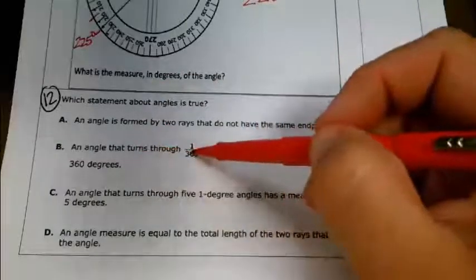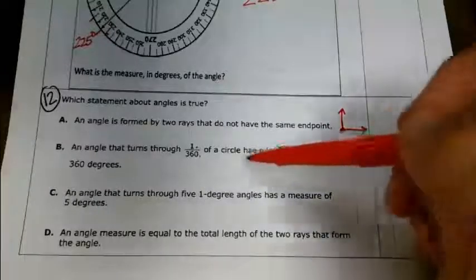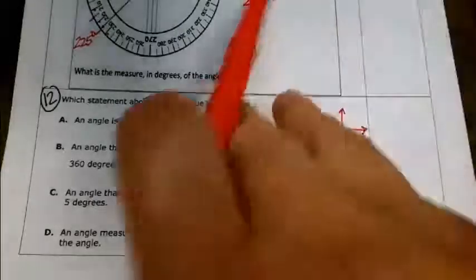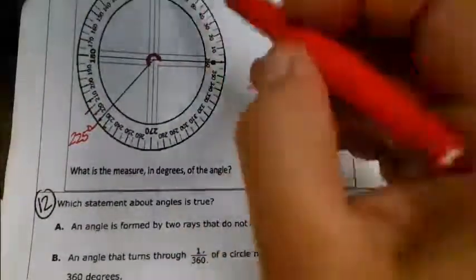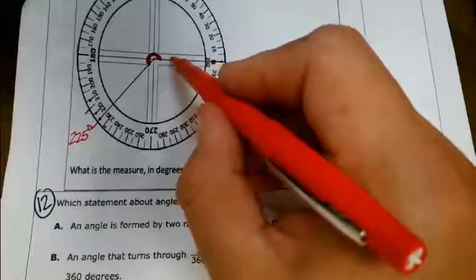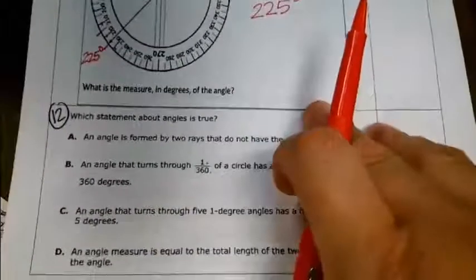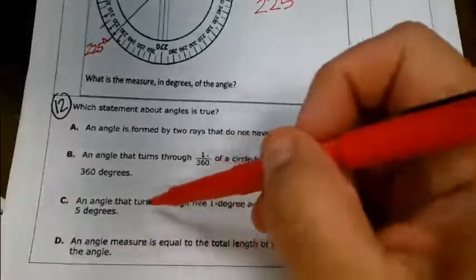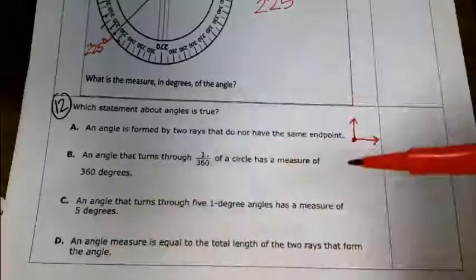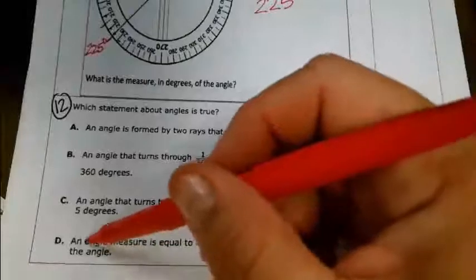An angle that turns through 1/360th of a circle has a measure of 360 degrees. Well, if I came back up here and I used this, this is 360 degrees because it's a circle. If it's 1/360th, that's going to be super tiny. That's like a 1 degree angle. So that's not going to work. An angle that turns through 5 1-degree angles has a measure of 5 degrees. That might be it. Let's look at D.